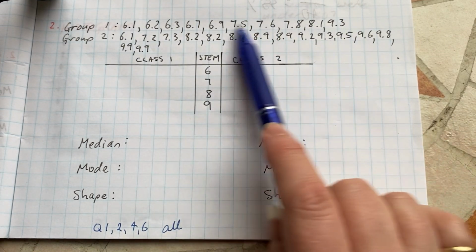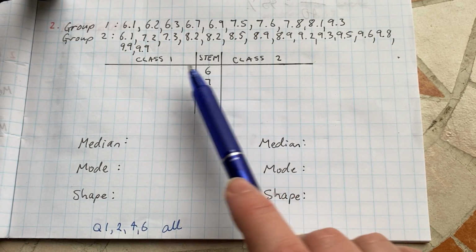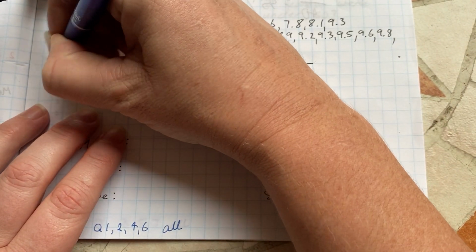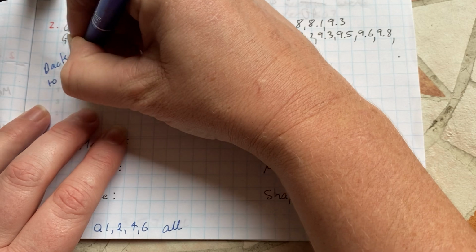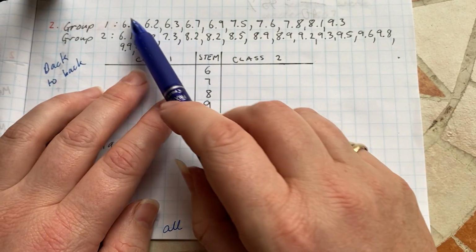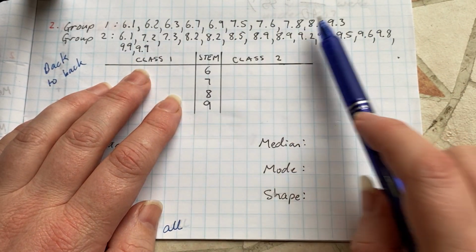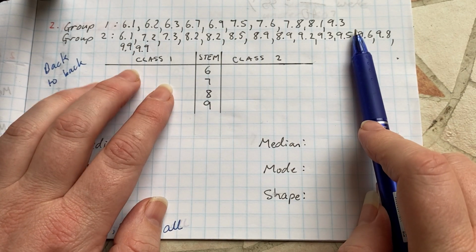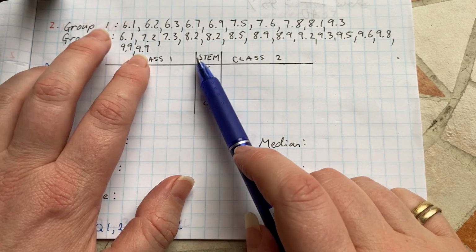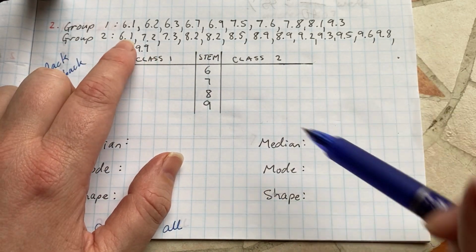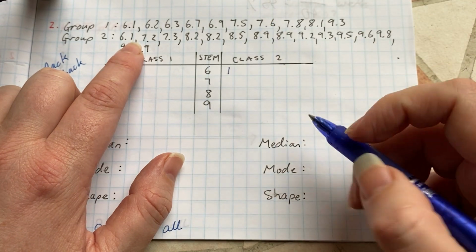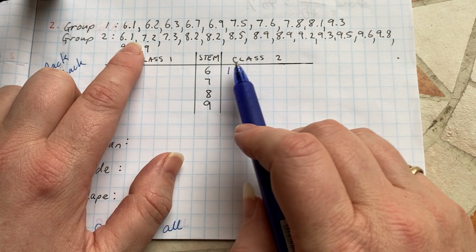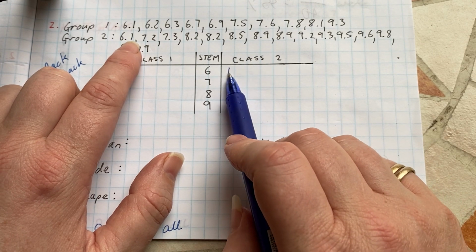Now, when we have 2 groups of data, we might put them in what we call a back-to-back stem and leaf plot. I've finished writing that for my still shot. So now this time we've got decimal numbers. I've given them to you in order, so you don't need to do an unordered one here. I'm going to actually start with group 2, or class 2 as I've called them here. So we've got a 6.1. My units digit is in the stem, and my first decimal place is in the leaf.